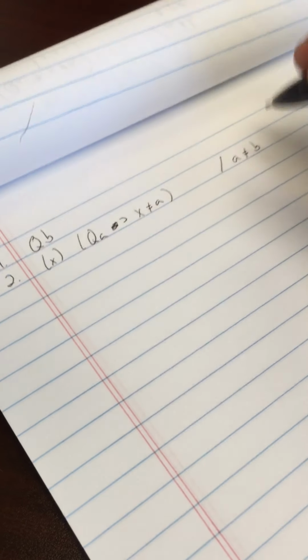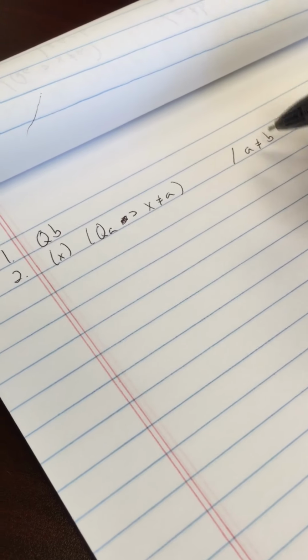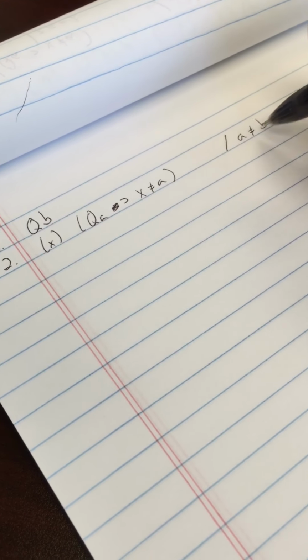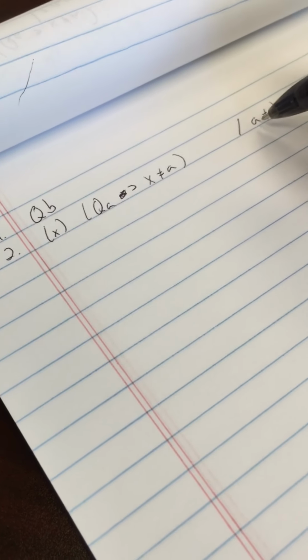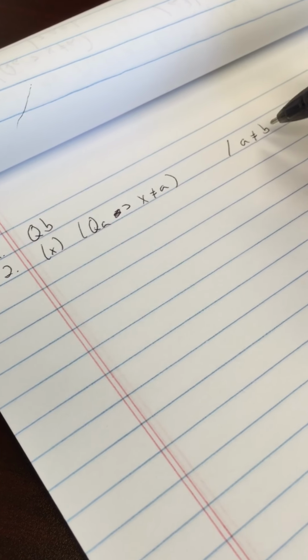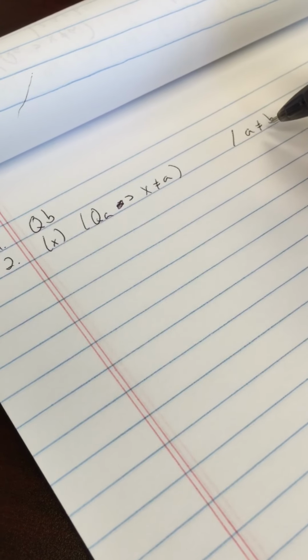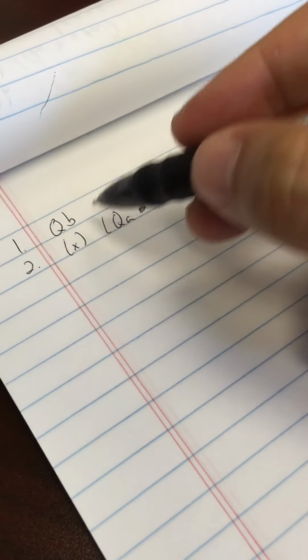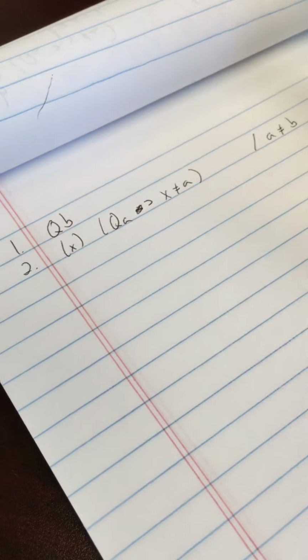I need to think this through real quick. I'm told to do this using indirect proof. So indirect proof means I would assume that this conclusion is false. I would assume that A is identical to B, and I think you can see why that's going to create a problem. If A is identical to B, then QA is the same thing as QB.